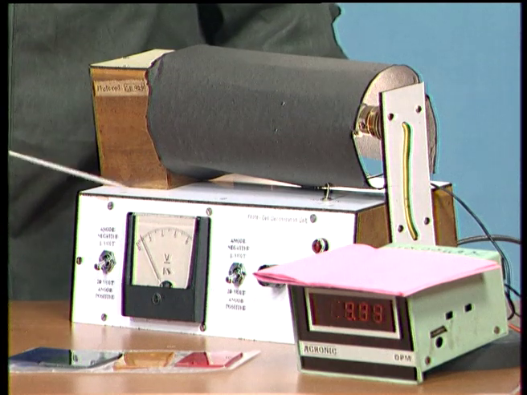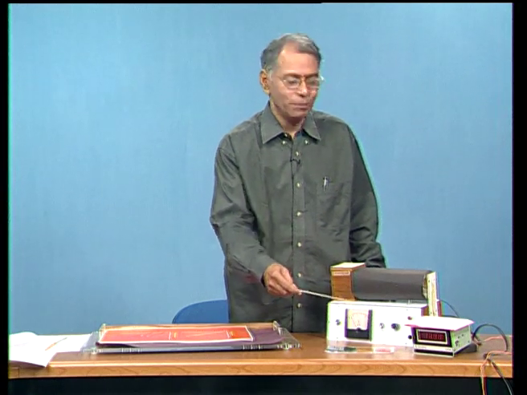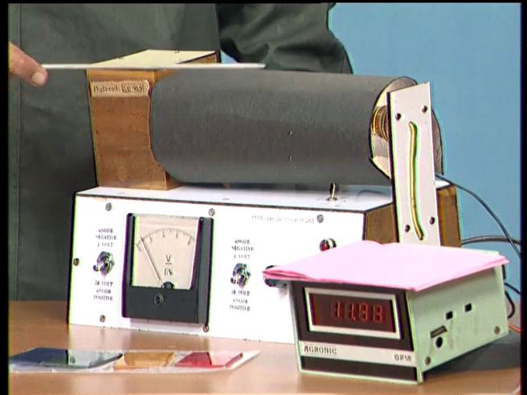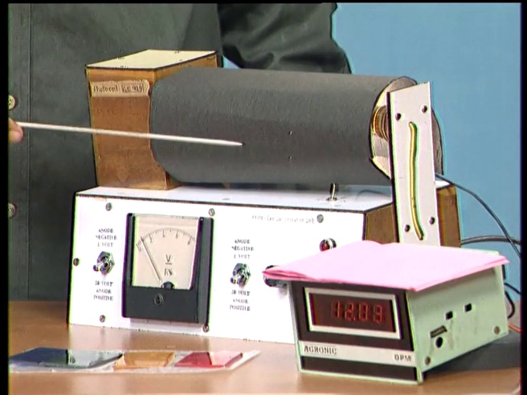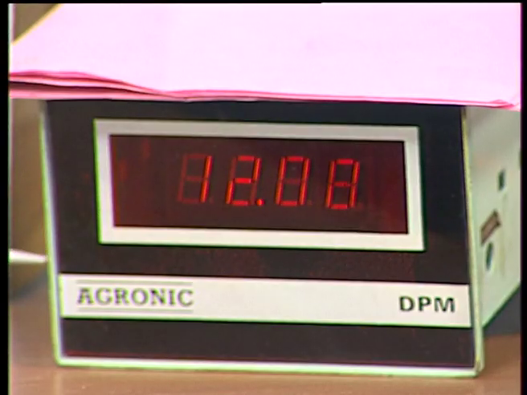I am going to use a 60 watt bulb now. The earlier reading with the 40 watt bulb was around 10 point something. Now I have inserted a 60 watt bulb, showing that as the wattage of the bulb is increased, the photoelectric current reading also increases correspondingly.